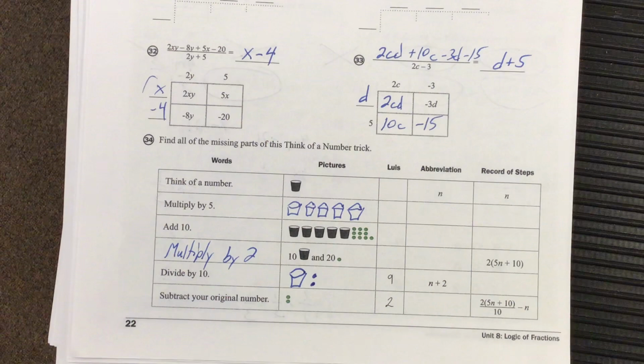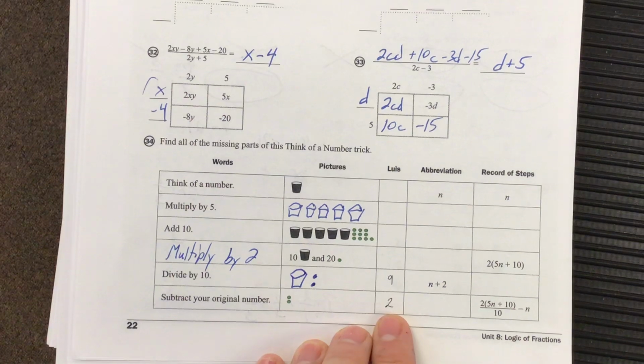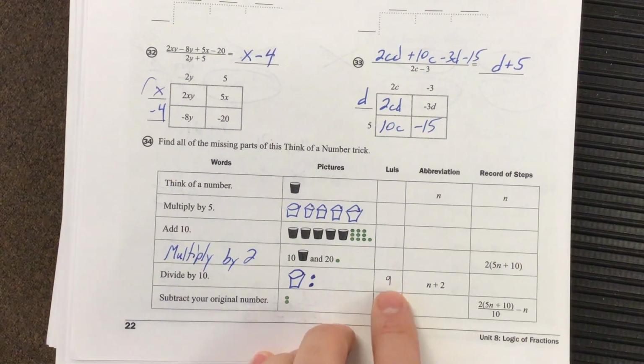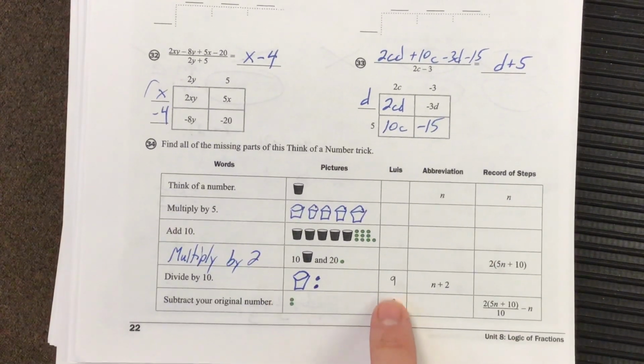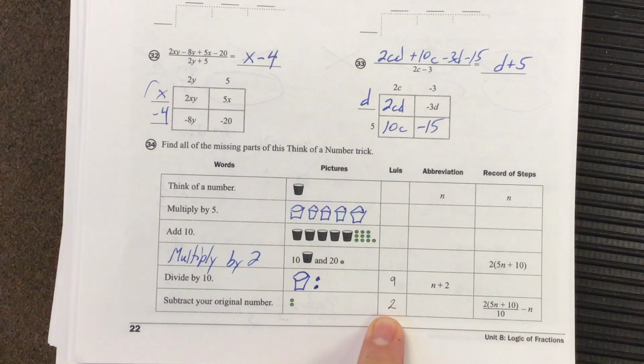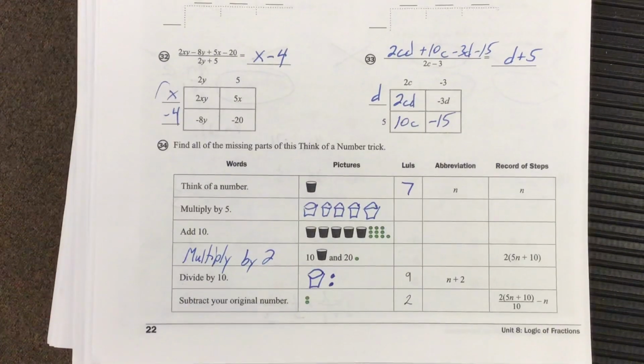All right, so let's take a look at Lewis's number. He's got 2. Then he's got 9. So you already know what the number was, right? What did he subtract to go from 9 to 2? Now we'll just work your way down. Multiply by 5.